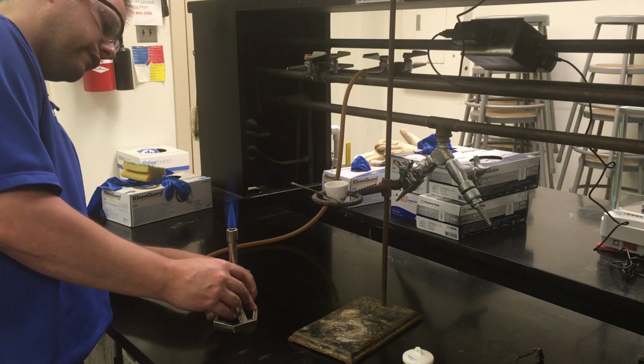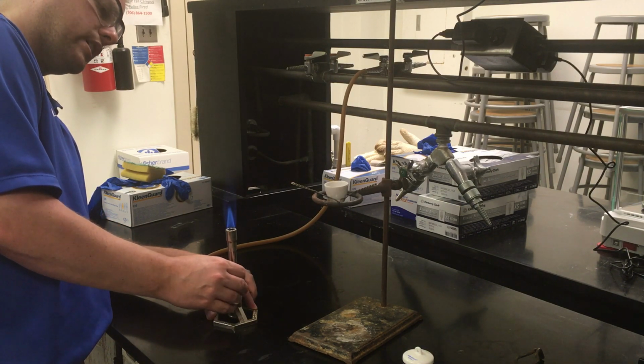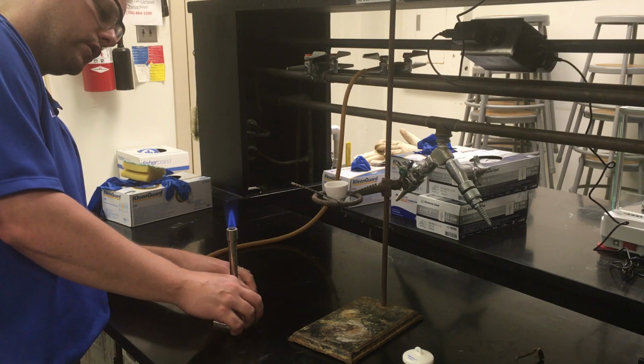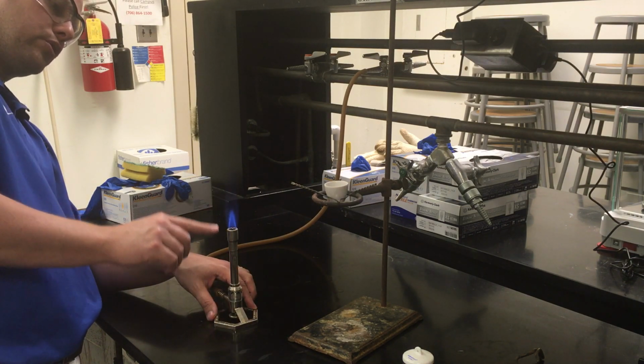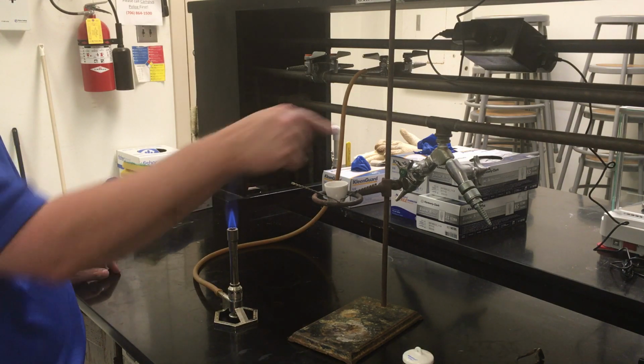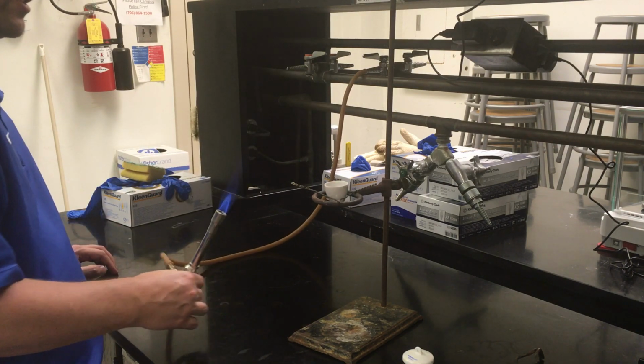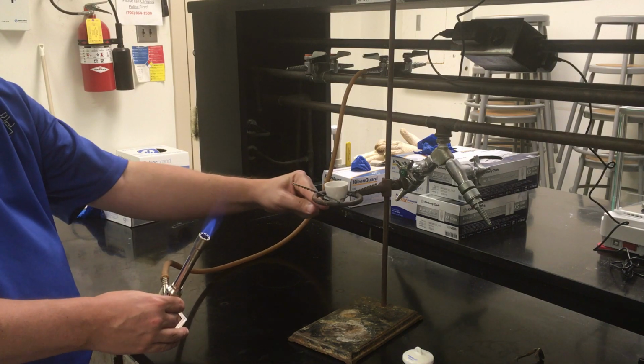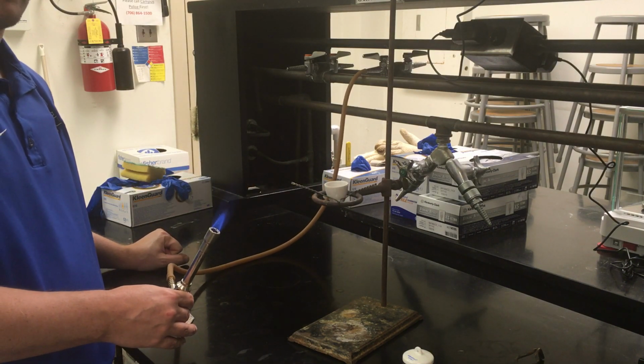And what we want out of our flame is a nice tight inner blue cone, like what I've created right here. For your setup here, you're going to want basically the tip of that blue cone right up against the bottom of your ceramic crucible.